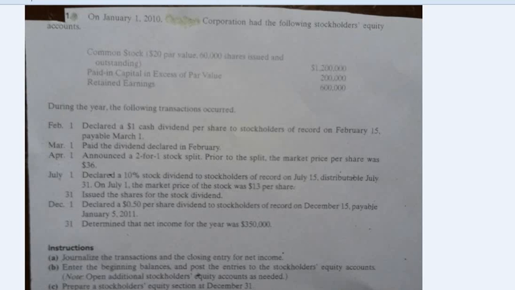So cash dividends is closed, and stock dividends would be as well. On July the 1st it was debited by 156,000, and on December 31st it was credited by the same amount, 156,000, then the balance is 0.